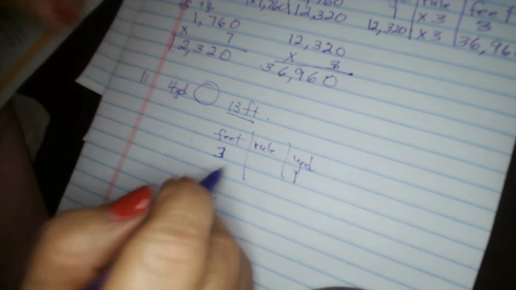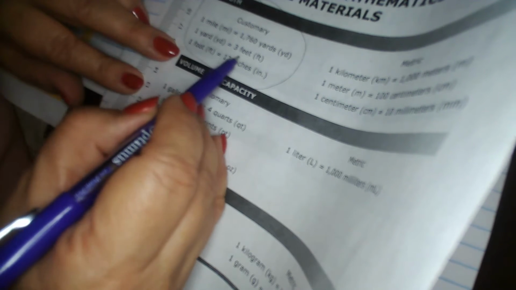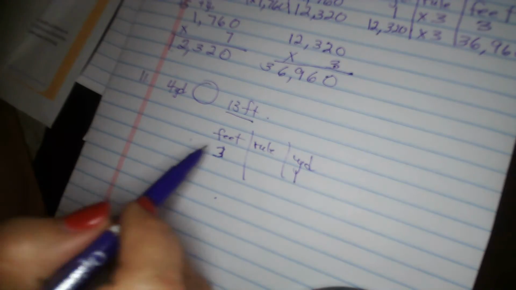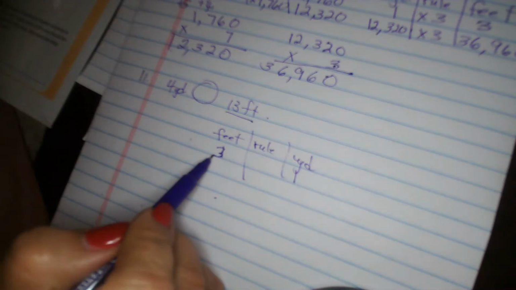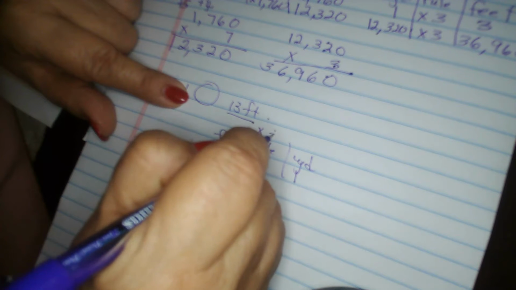If you're wondering what happened, don't forget, you have to look at this, and this is the one that we're using. For every 1 yard equals 3 feet, and this is where we're at right there. And then for every 3 feet equals 1 yard, we're either going to multiply or we divide.